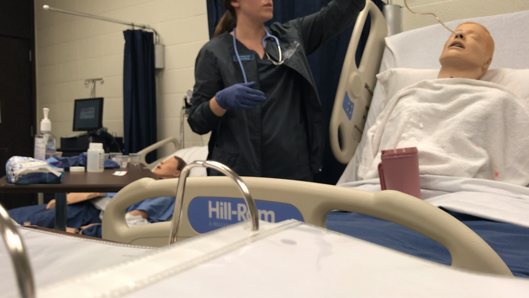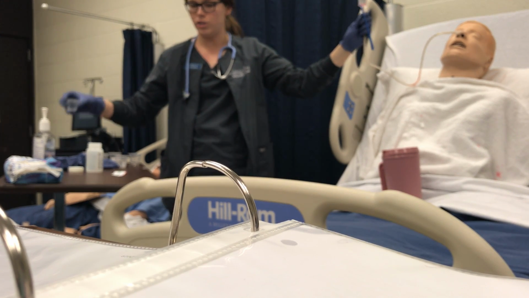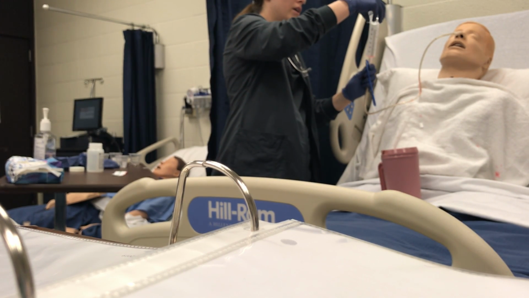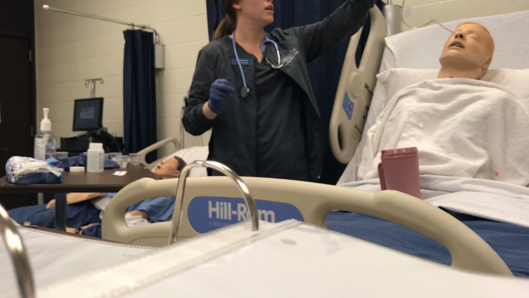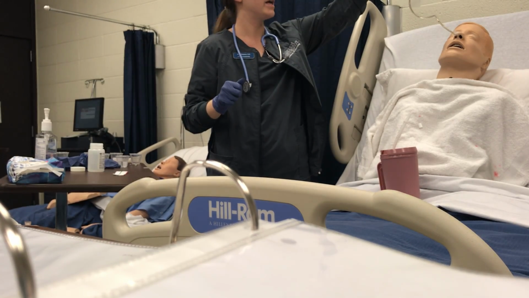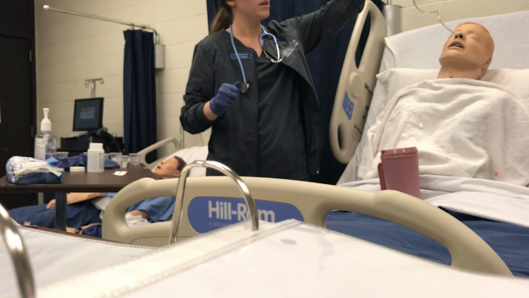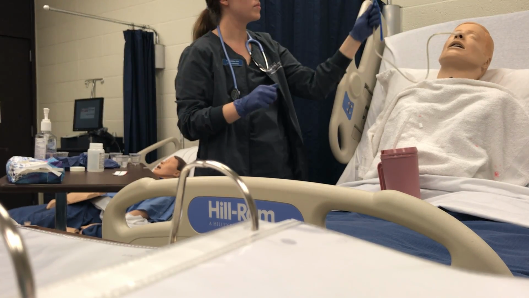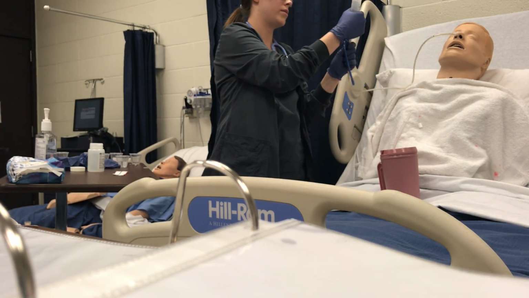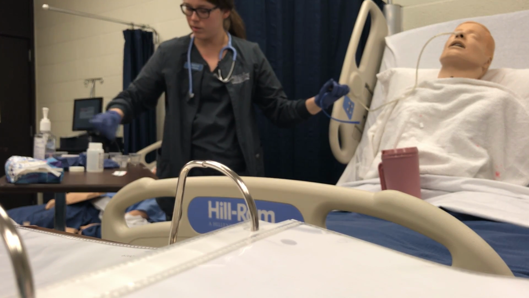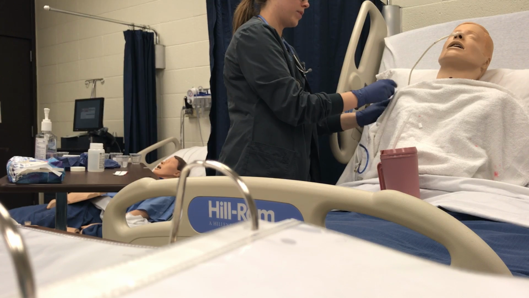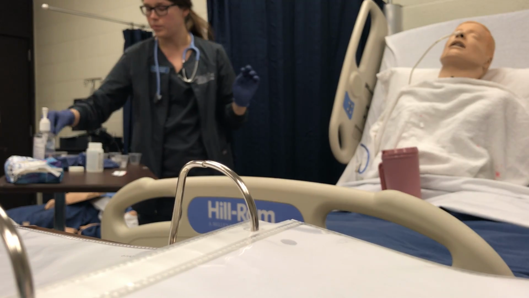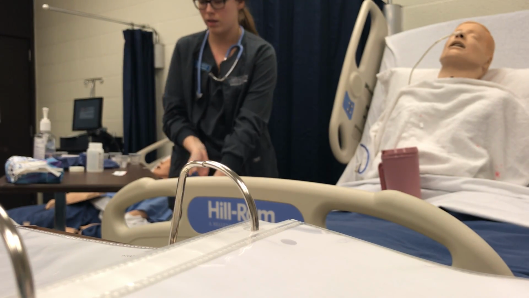And I would be noting this whole time how he's doing with this administration to make sure that it's going okay, that he's tolerating it all right, and any notable information like that I would go ahead and document at the end. That was my last flush. So I would go ahead, I would clamp the tubing, I would resecure it to his gown, and be good to go with that. So I'll go ahead and take my gloves off.